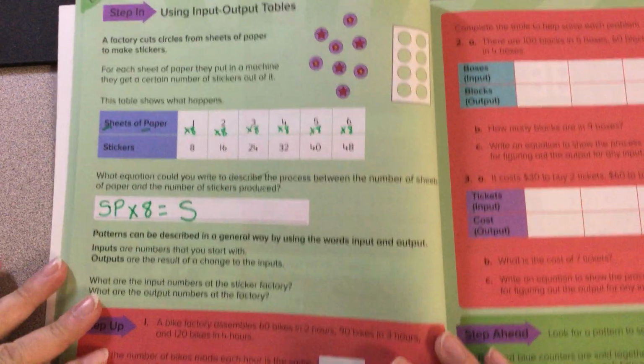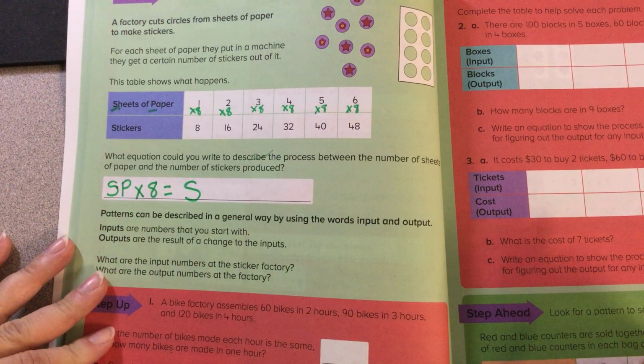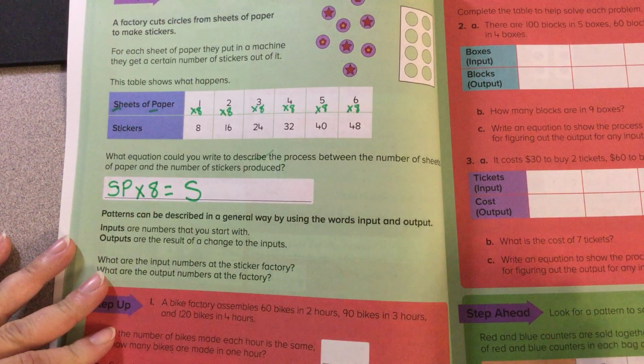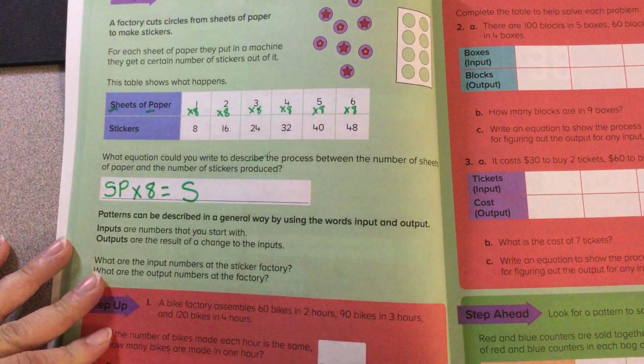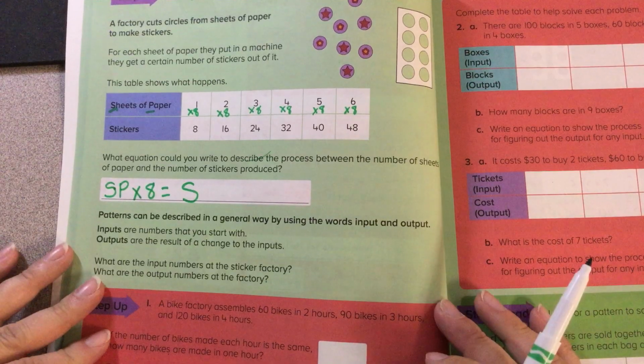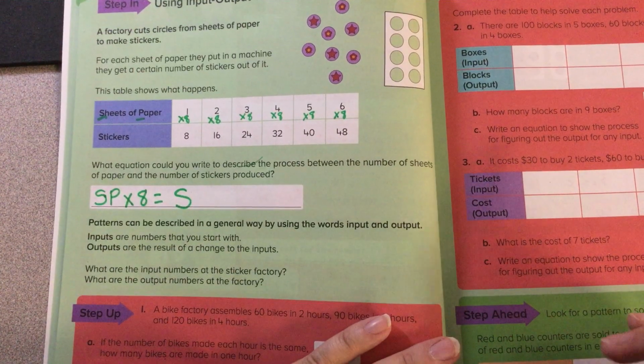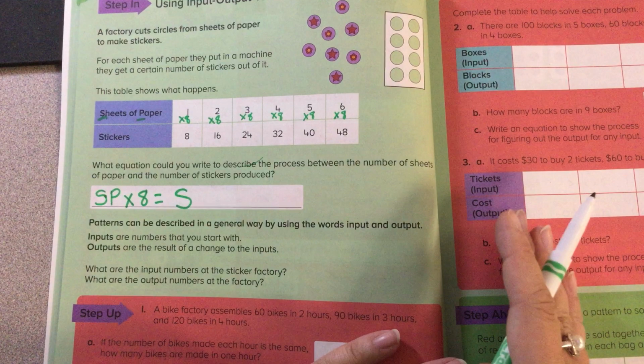Okay? It says patterns can be described in a general way by using the words input and output. Input is the numbers you start with. Output is the results of the input. Okay? Questions on that so far?